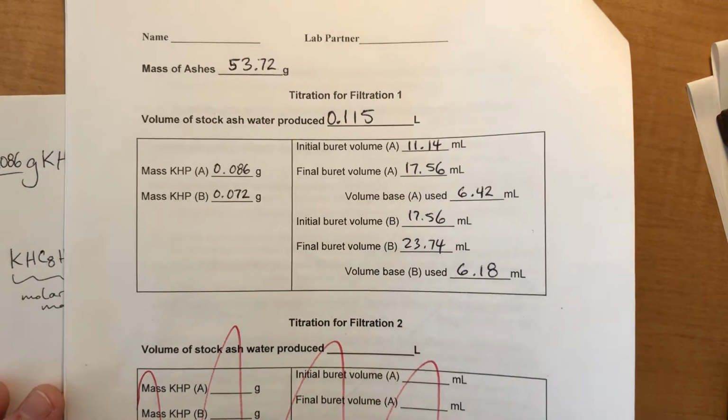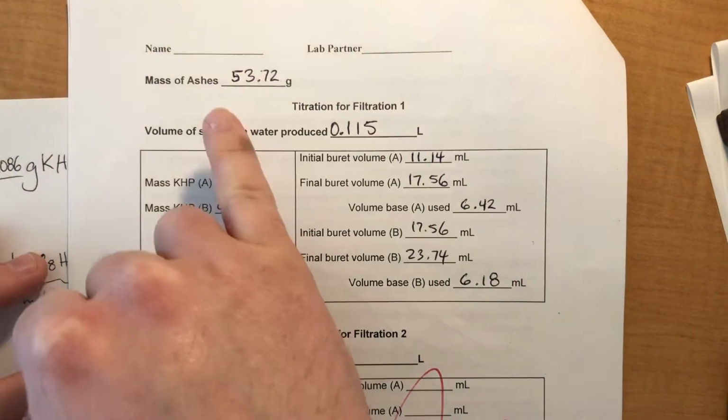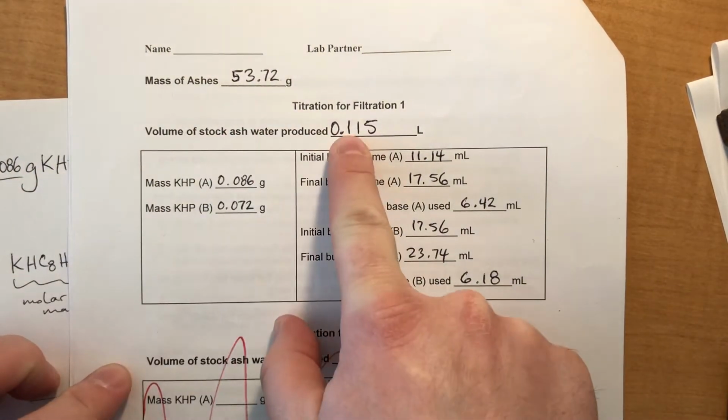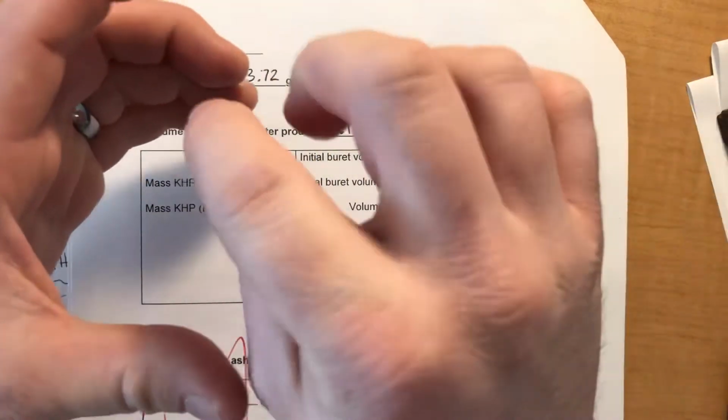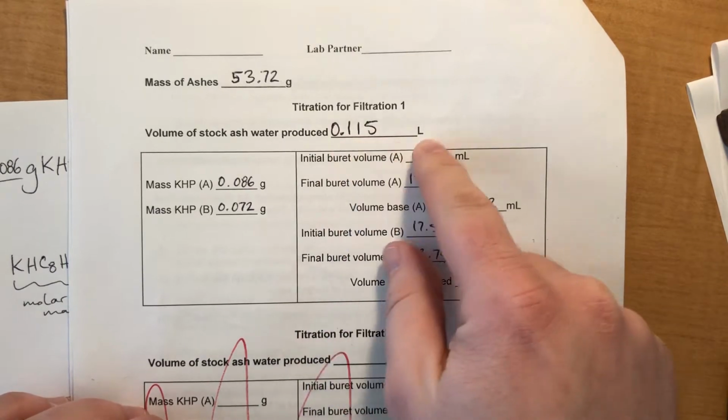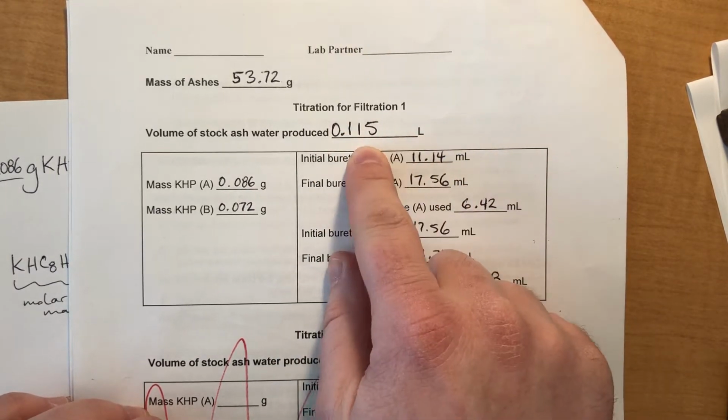Okay, so here's the general idea. I measured out my ashes. I have no idea what your numbers were. I just made up a number here. Total volume of the solution when you poured it back into the tall graduated cylinder, let's say it was 115 milliliters. I divided it by 1,000 to get 0.115 liters.